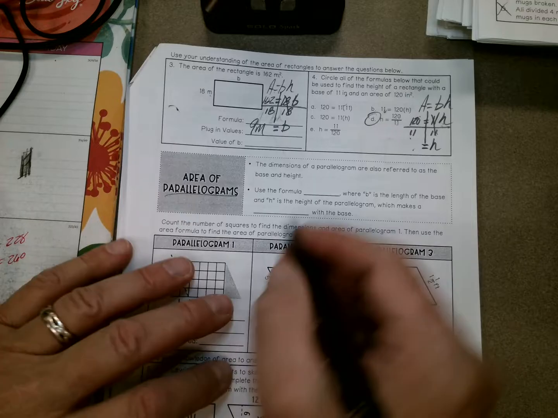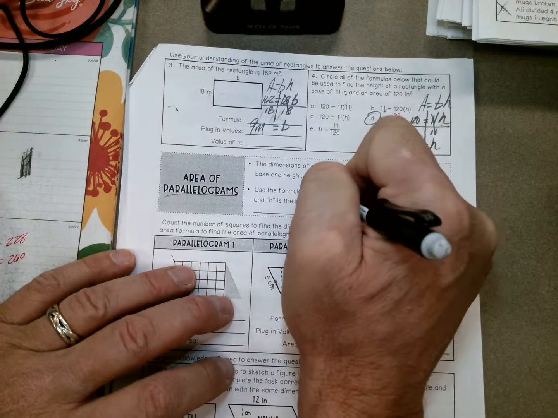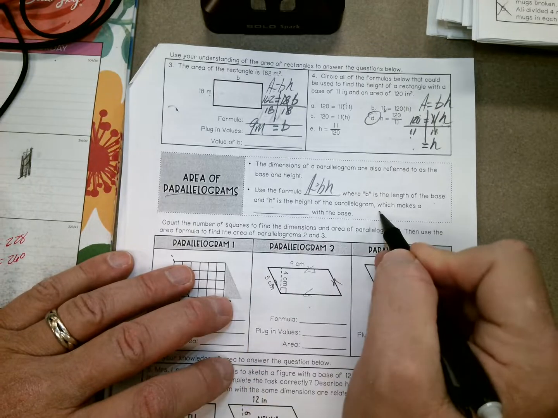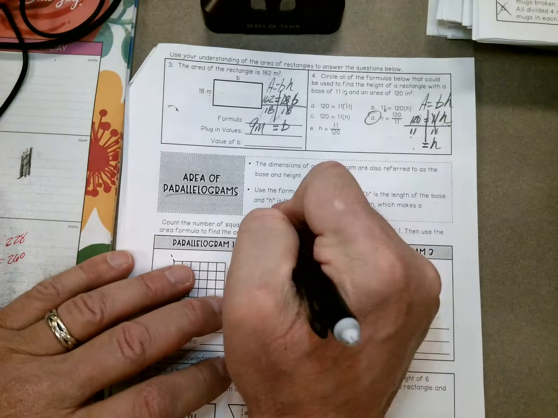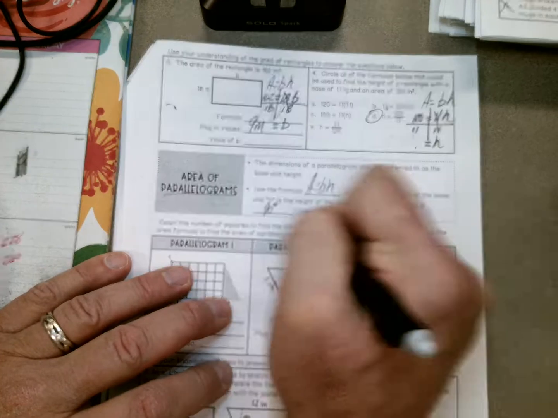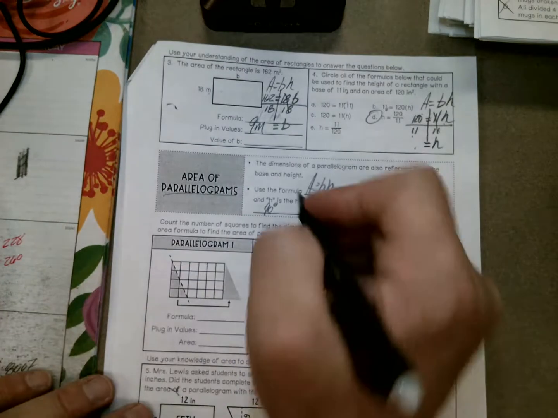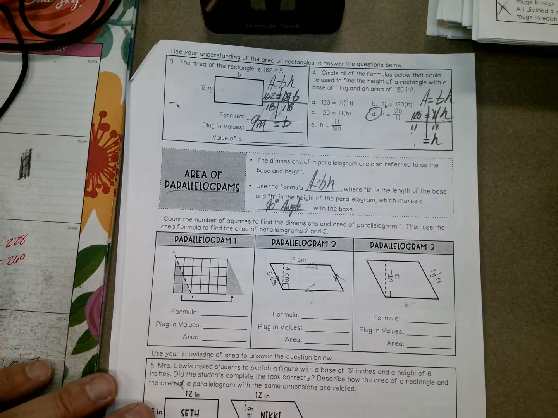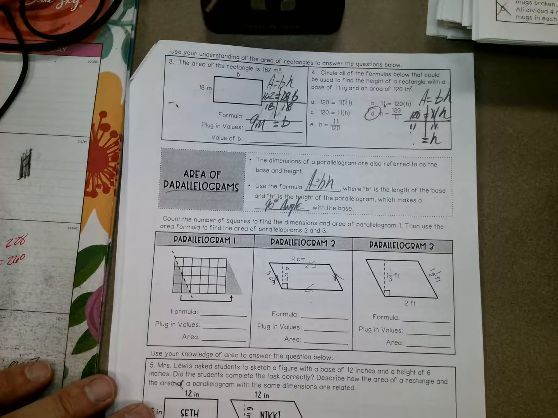All right, so we're going to use the formula again as area is base times height, right? Where B is the base and H is the height, all right? We want to make sure that it is perpendicular or a 90-degree angle. I guess I should write that down with the base. So we never use the slanted height.